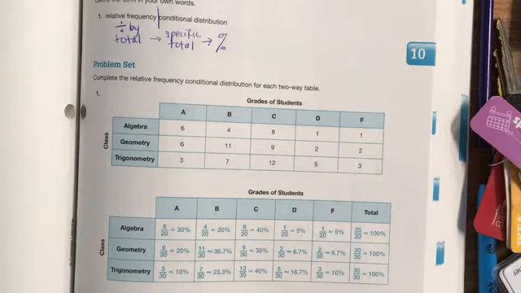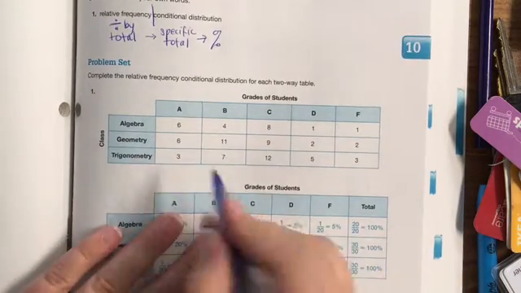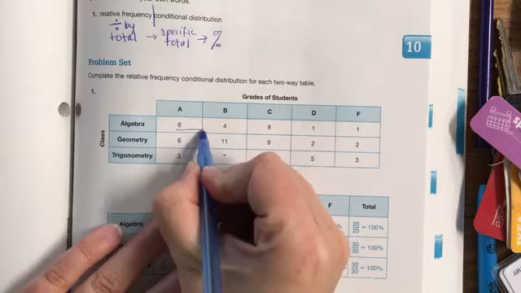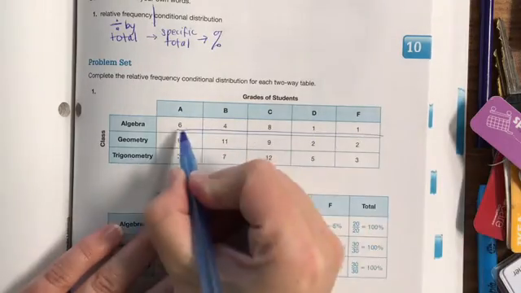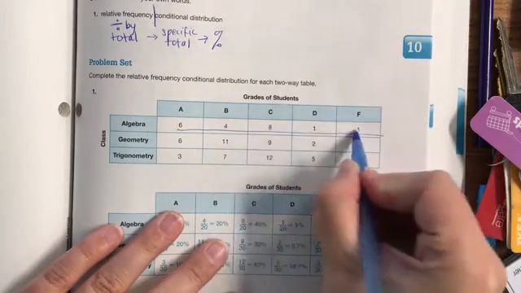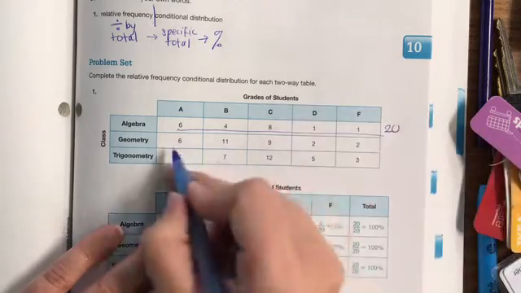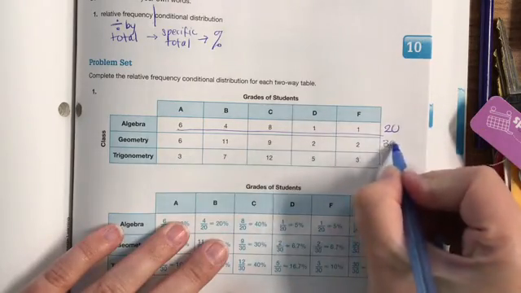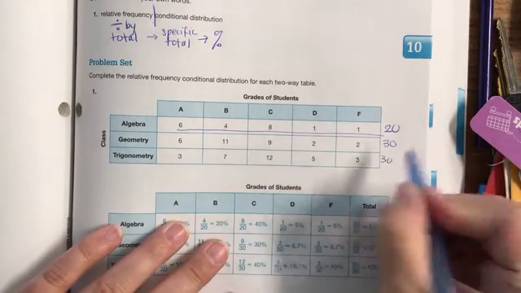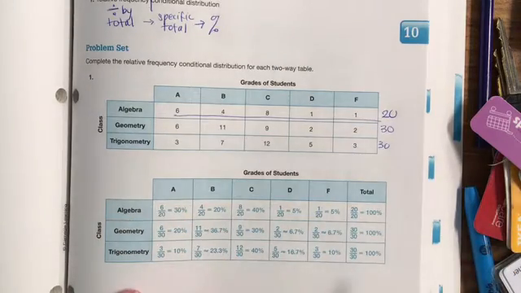Okay, Tyler, go. I think that on the algebra line they added everything up. So they added everything up, and let's just double check. What is 6 plus 4 plus 8 plus 1 plus 1? 20. It is indeed 20. What's the next row add up to? 30. The next one? 30. So, okay, that was one observation.